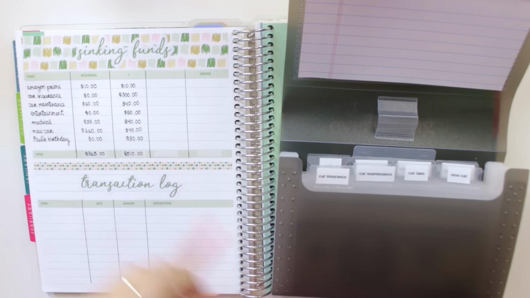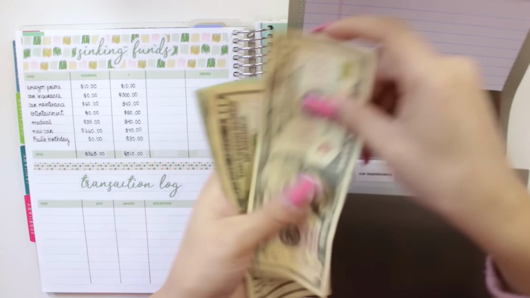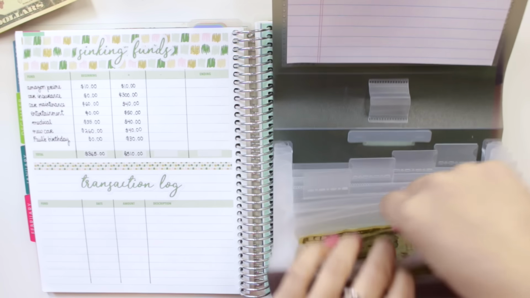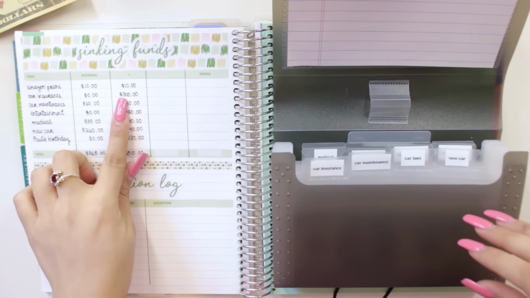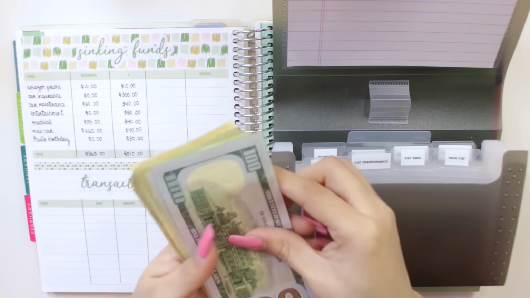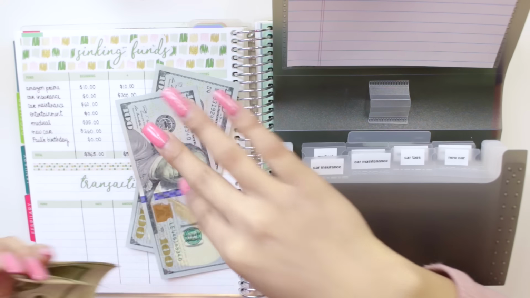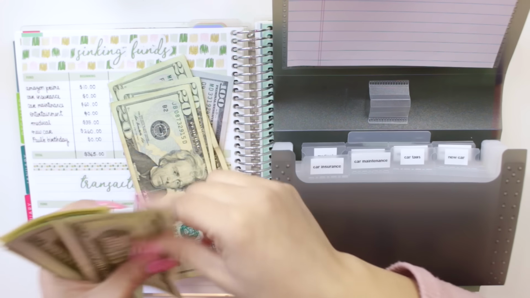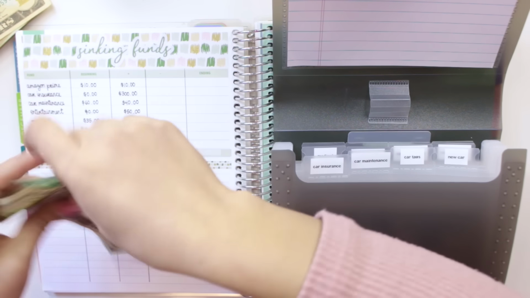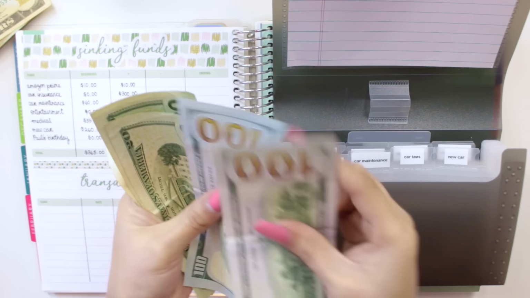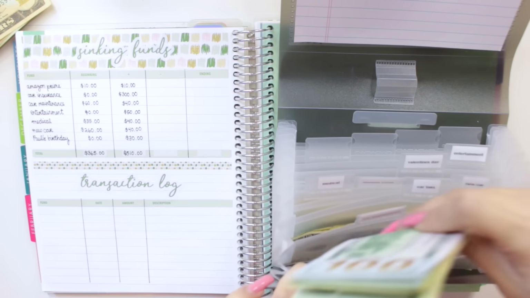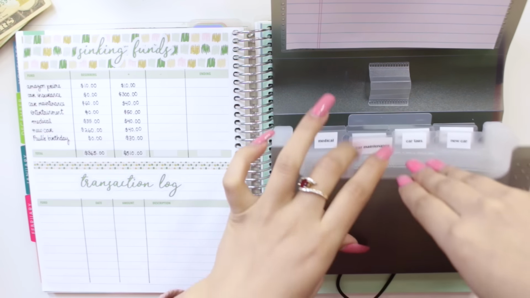Okay, so for Amazon Prime, I just have $10. I'm going to go ahead and just take the $10 here and put it in my Amazon Prime. So now I have $20 in there. Then for my car insurance, I'm going to be adding $300. So I'll just go ahead and take 100, 200, 20, 40, 60, 80, 300. So there's 300 in my car insurance as the first little tab here. So put it in there.